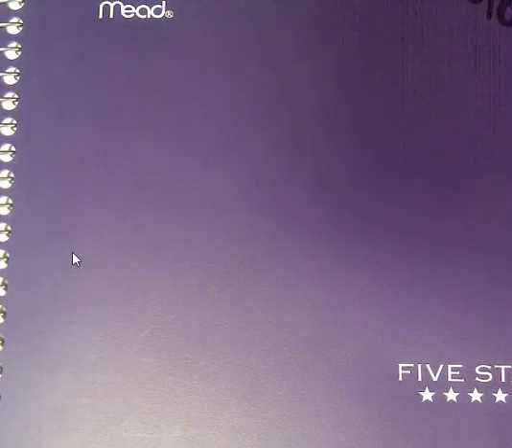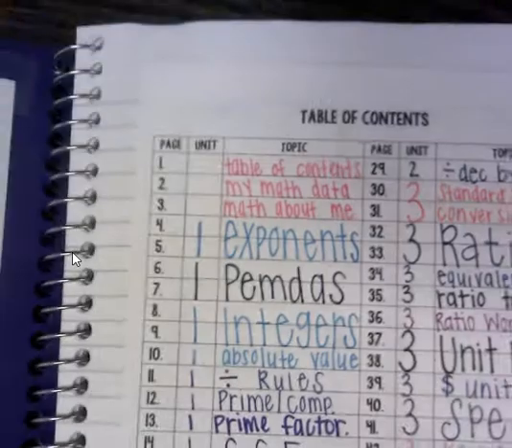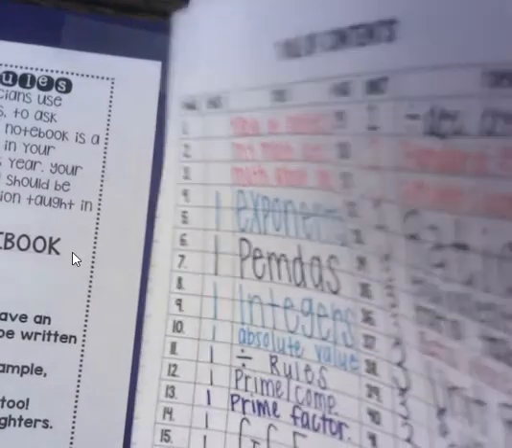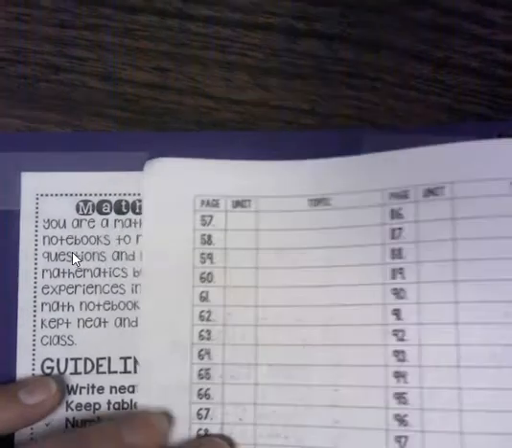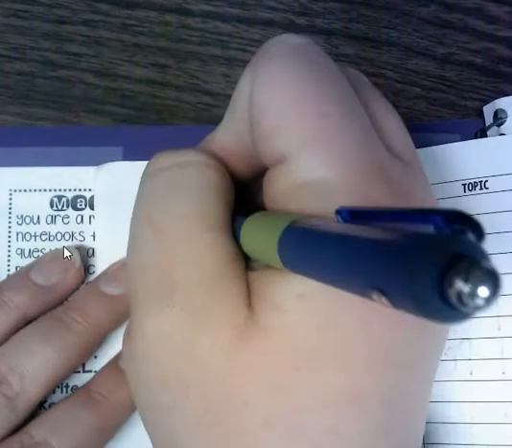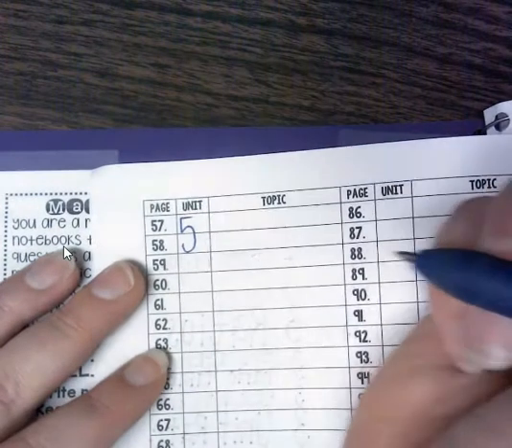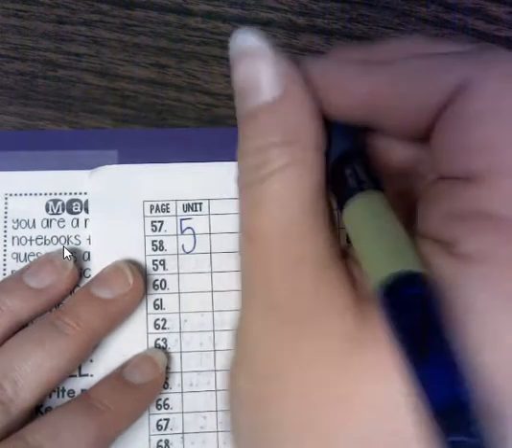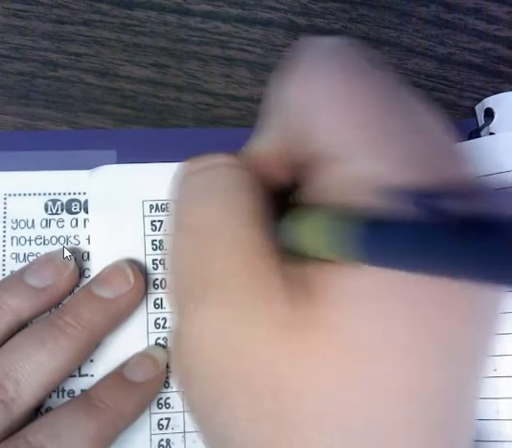Okay, we are ready to start our notebook. Open up, and today is going to be the start of the second page in our table of contents. We are writing on pages 57 and 58. We are on Unit 5, Big 5. Our topic today is evaluating expressions.